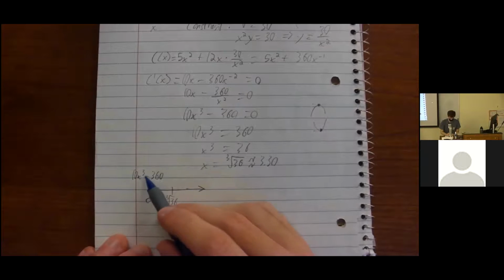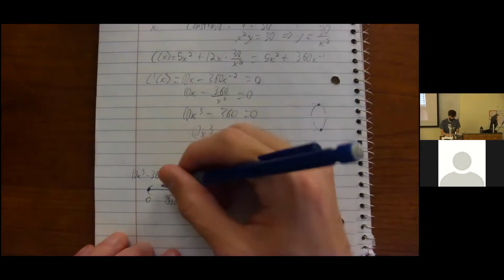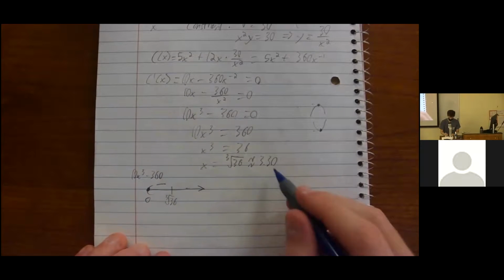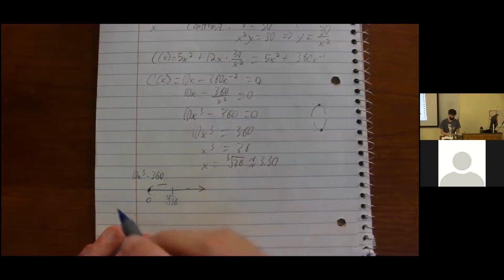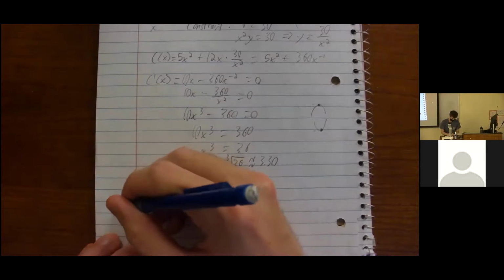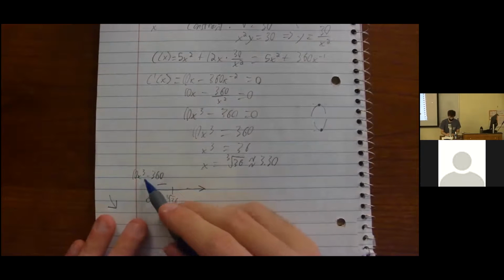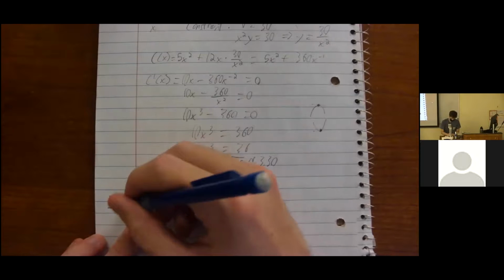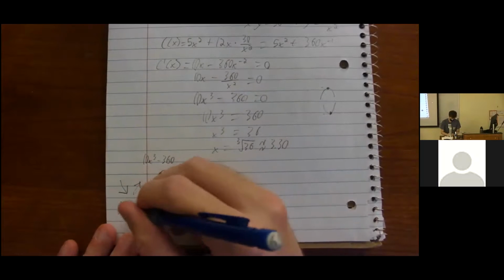And here 3 cubed is 27. 27 times 10 is 270. 270 minus 360 is negative. So that means that on the left side of this, between 0 and 3.30, it's going to be negative, or the function will be decreasing. And then if you plug in 4 or something, 4 cubed is 64, 10 times 64 is 640. That's going to be positive. So that's like this. So that means we have our minimum value.